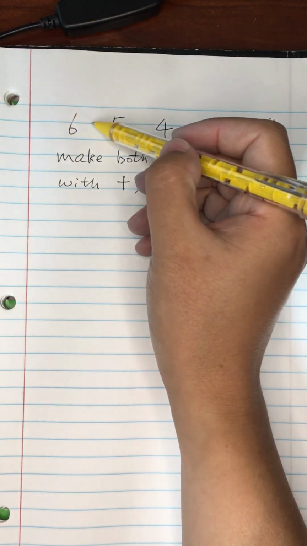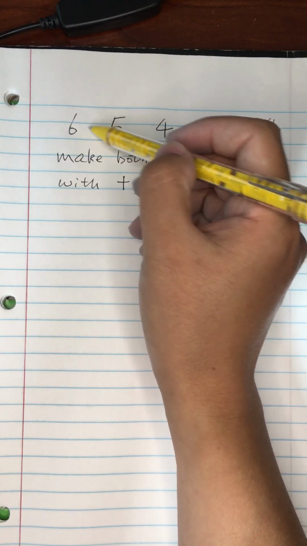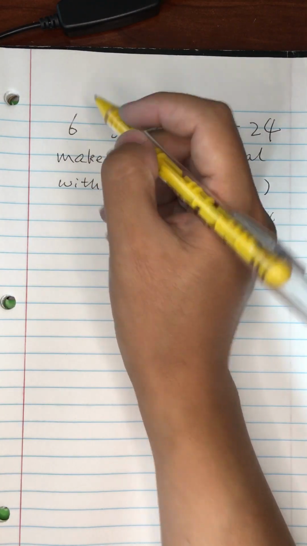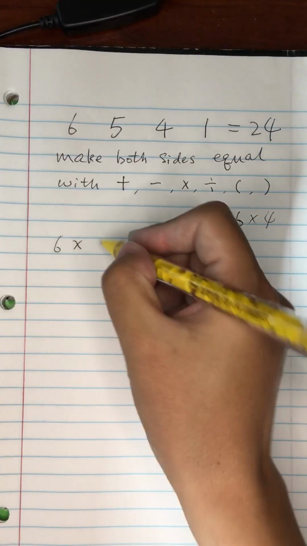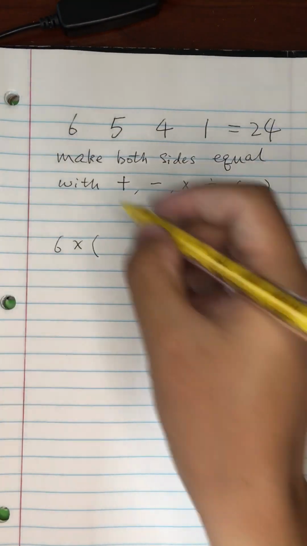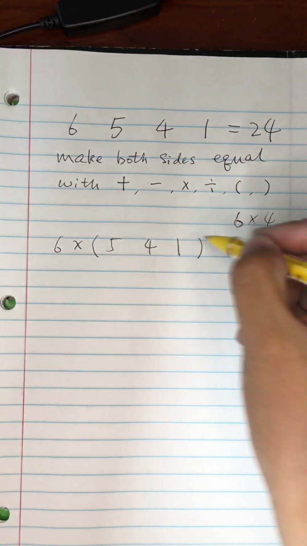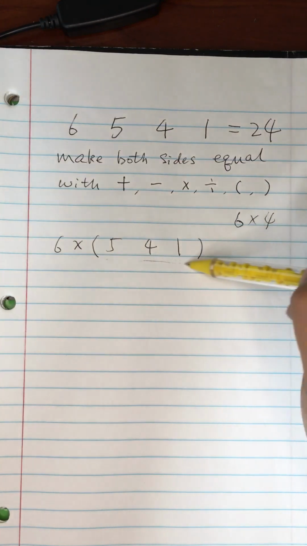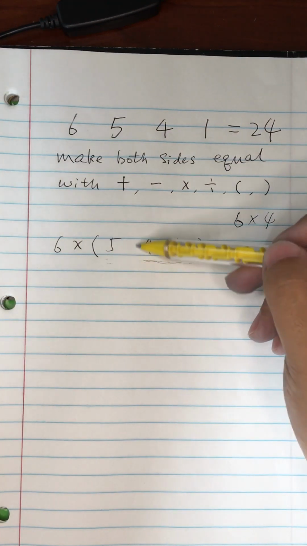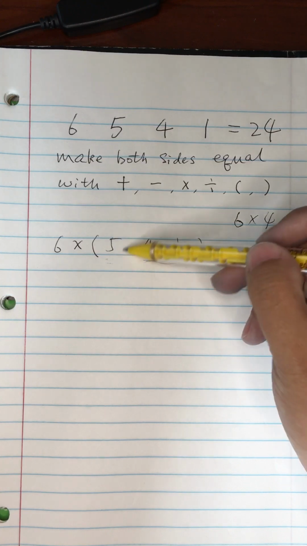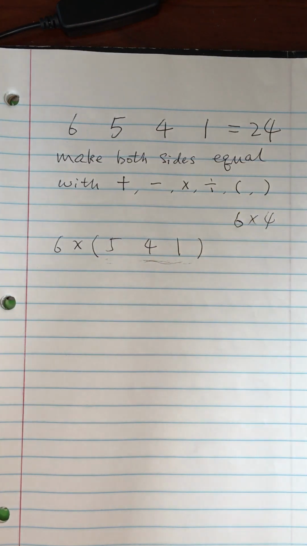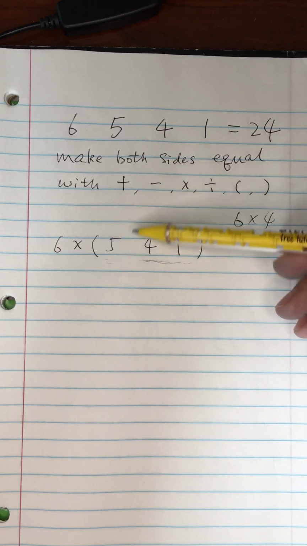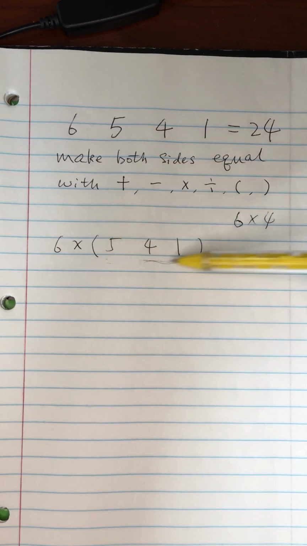But what's going to be the operator over here? So 6 times 4, that's one possibility. So if we put a multiplication sign over here, 6 times, then we have to come up with a 4 using the three numbers that are in there. But is it possible to come up with a 4 with these three numbers? We can try. All we have to do is try the operators for these two positions. And after a while, you will find out that it's not possible to come up with a 4 over here, in the parentheses.